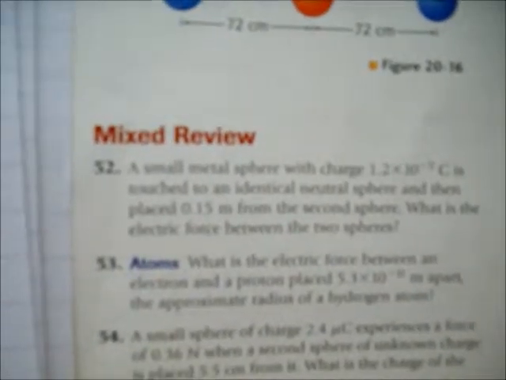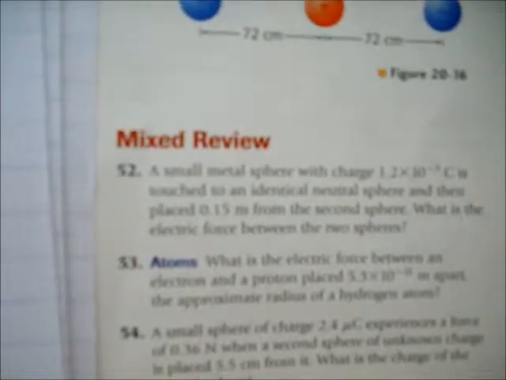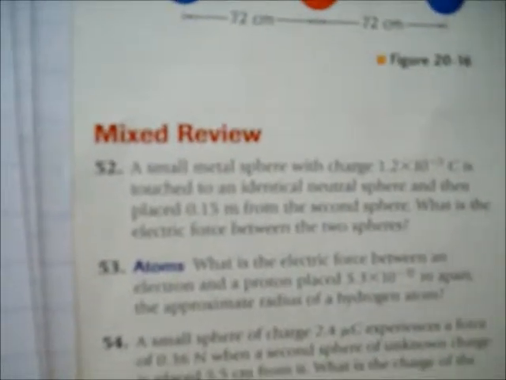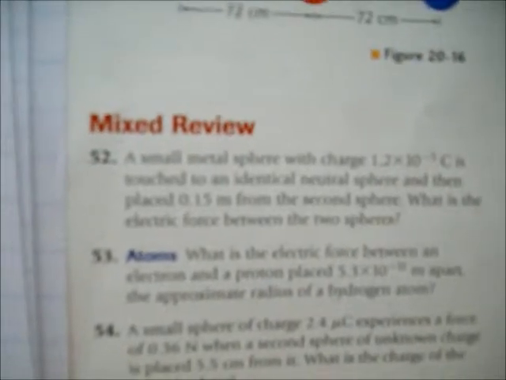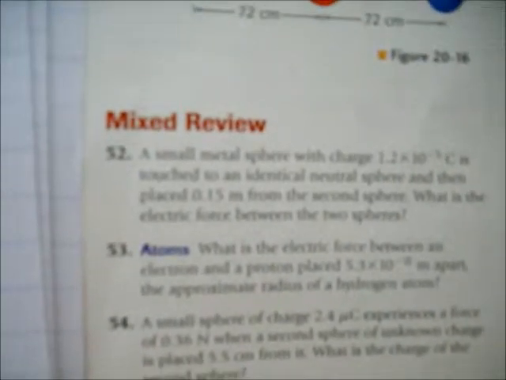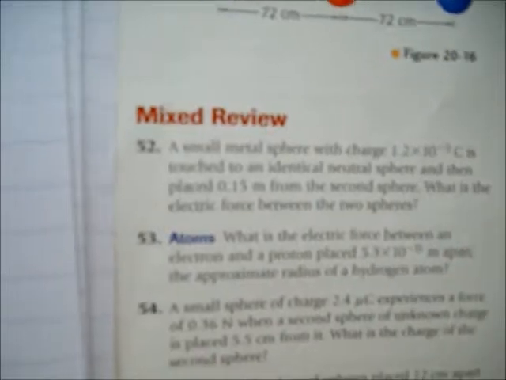Okay, so we are doing number 52 on page 559. The problem says a small metal sphere with a charge of 1.2 times 10 to the negative fifth coulombs is touched to an identical neutral sphere and then is placed 0.15 meters from the second sphere. What is the electric force between the two spheres?